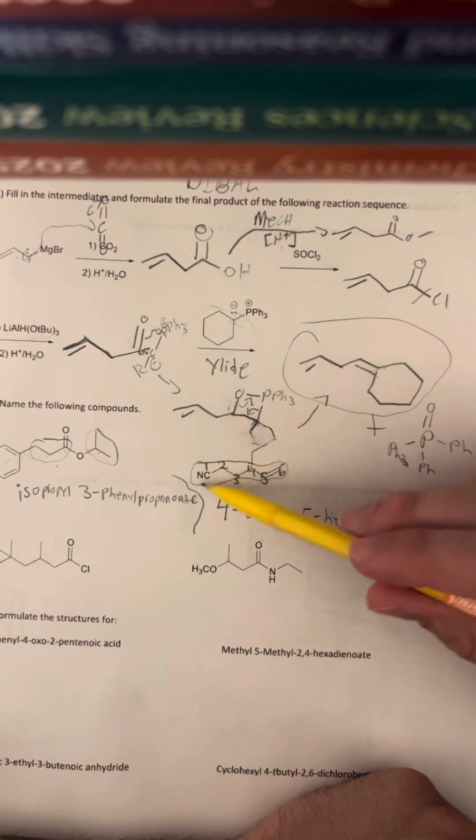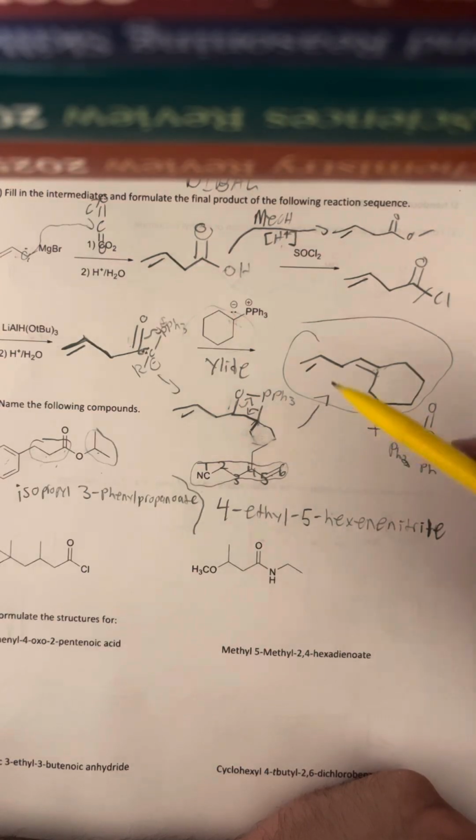So it's like, oh, well, why don't you have another number? It's because you only need the 5 before the hexenenitrile. It's assumed that in the nitrile, carbon number 1 is the cyano carbon. That's assumed already. The 5-hexene tells you that there's an alkene, a double bond starting on carbon number 5, and a 4-ethyl substituent. 4-ethyl-5-hexenenitrile. And again, make sure you review your notes on these. There's some good practice here, but naming just takes practice.